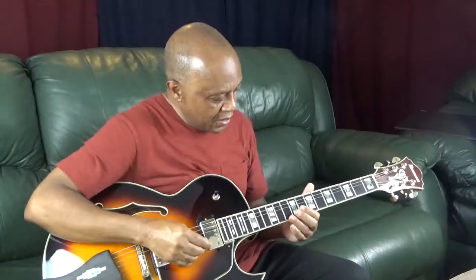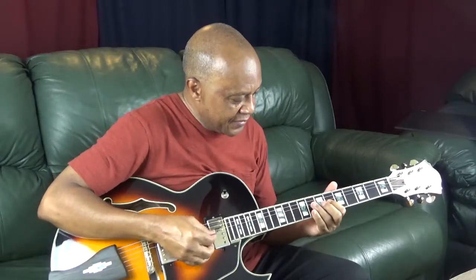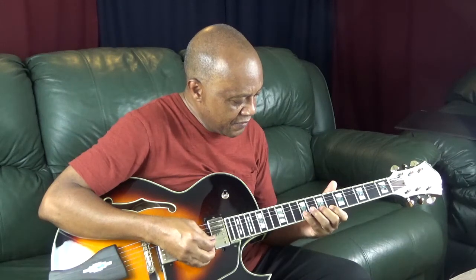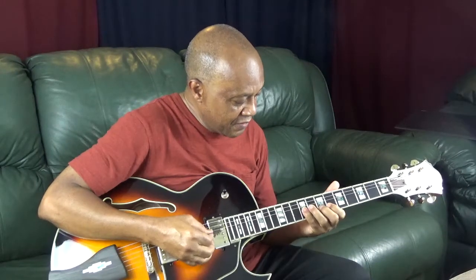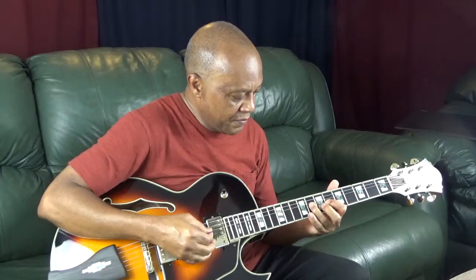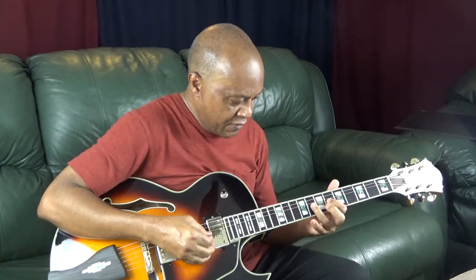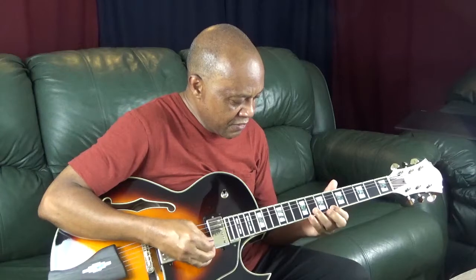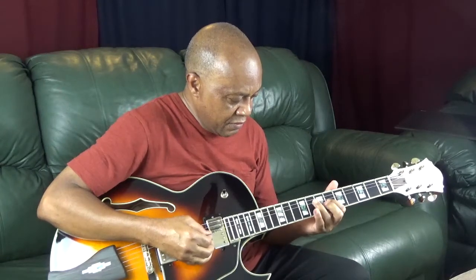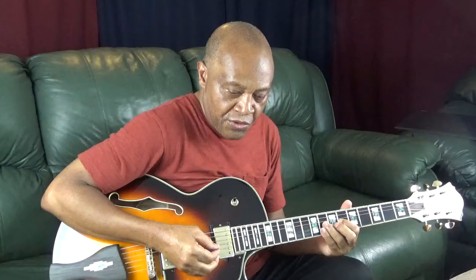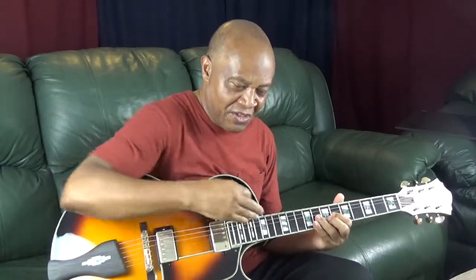Alright, so we can practice it first. It's going to be D flat. So it's two tetra sections in the key of D flat also.